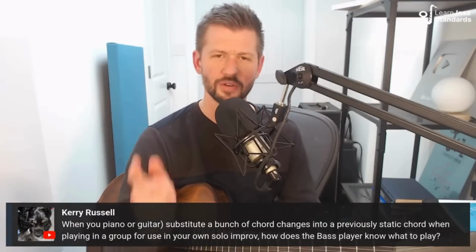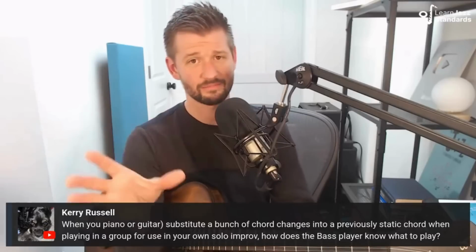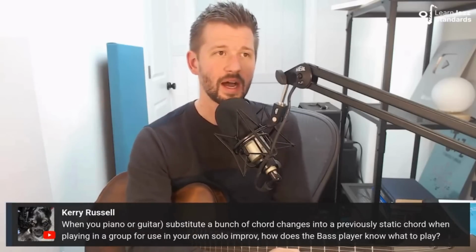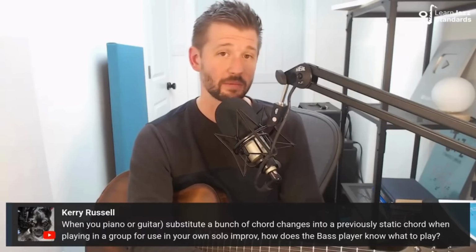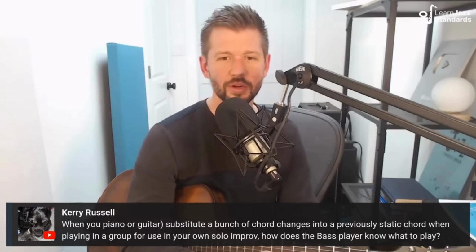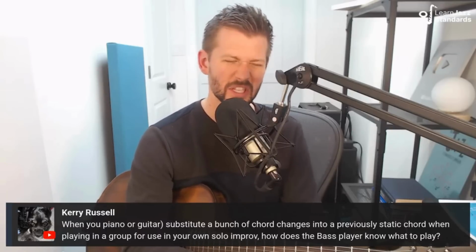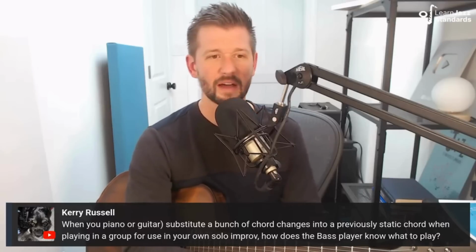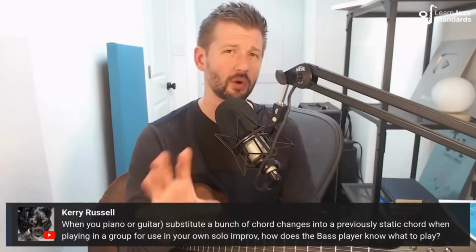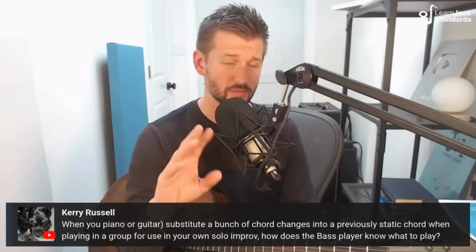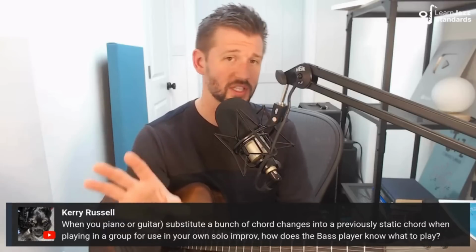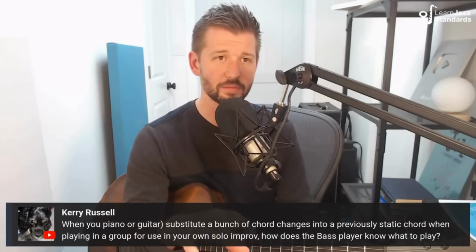If you're choosing to add a ii in front of a dominant static chord, maybe the bass player would be able to hear that. Otherwise, they're not going to play it, right? And so I think in general, when you're substituting chord changes, just be thoughtful. The improviser can do a lot more chord substitution stuff, because you could improvise chord substitutions and the rest of the band is playing just the regular chords.